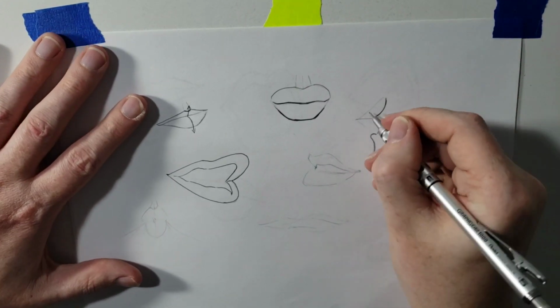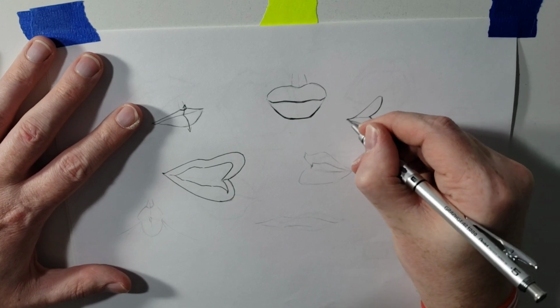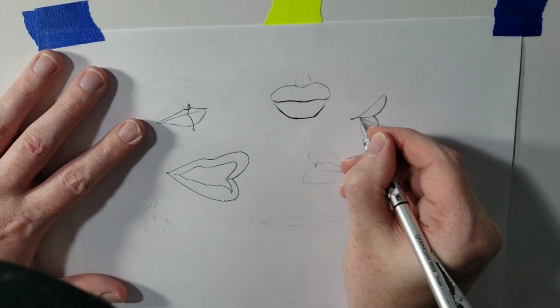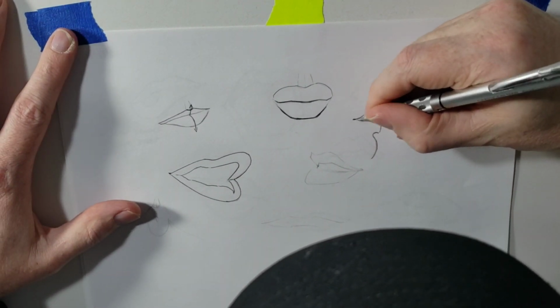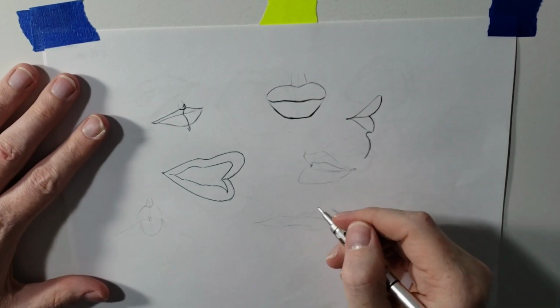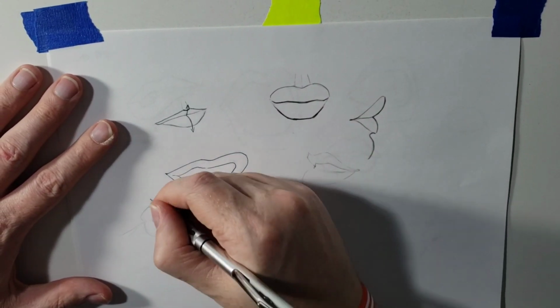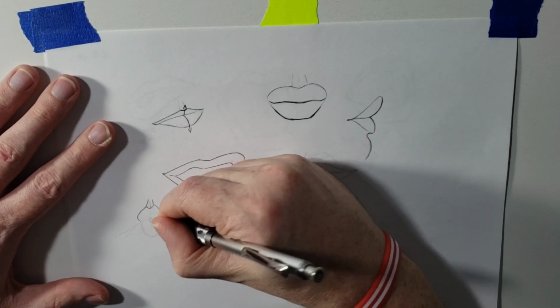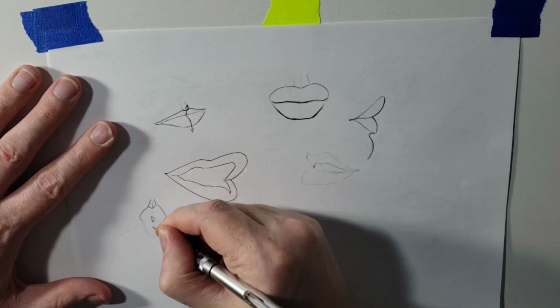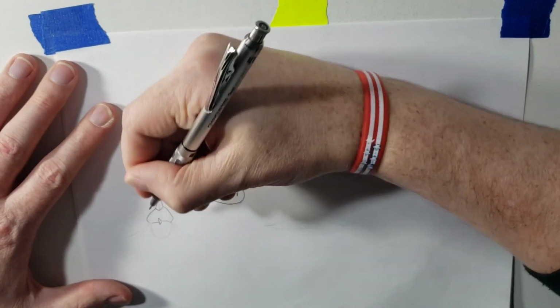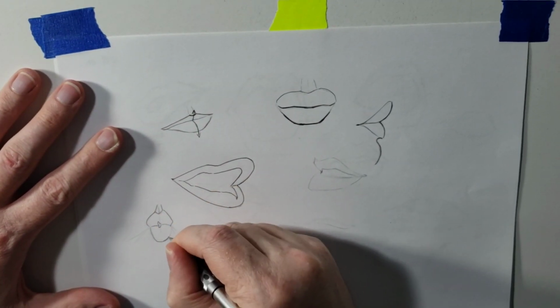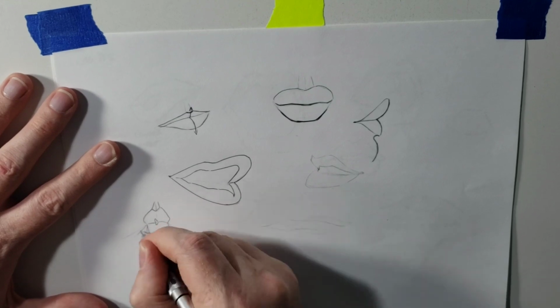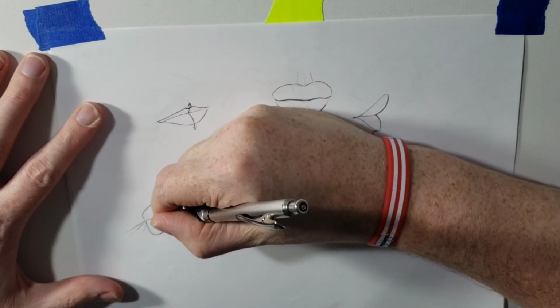So here I'm doing a side profile view of a female's lips. Again, female profile is hard for me to get right, and a lot of the reference I pulled up for lips was female, like the really red lips.